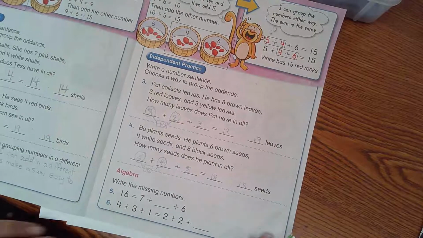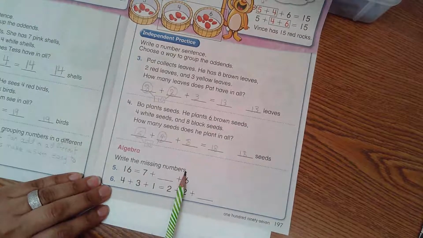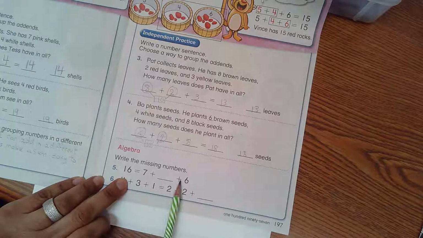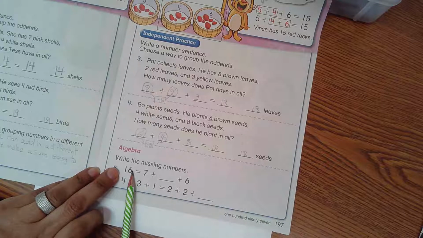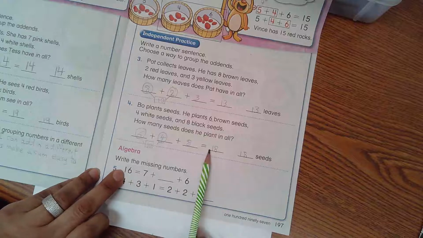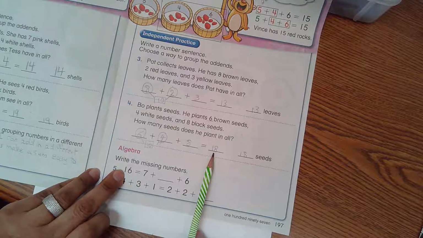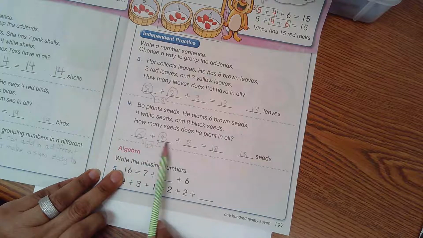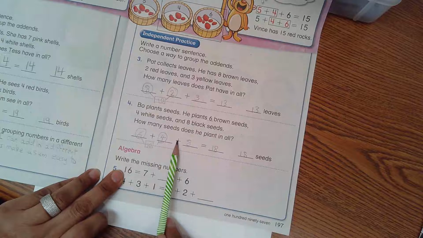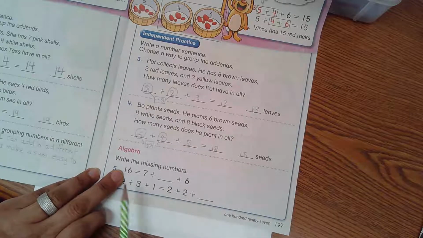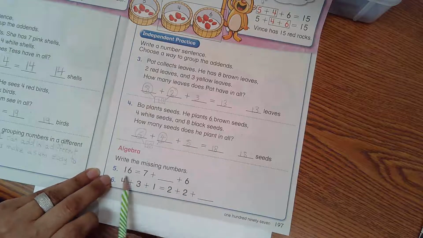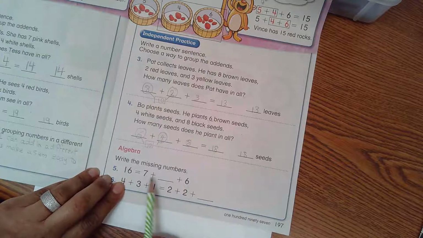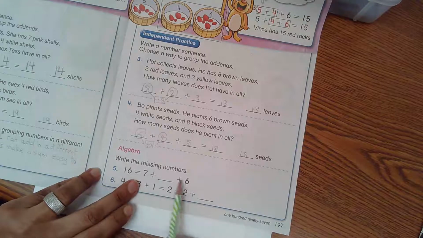Okay. Algebra. Write the missing number. 16 equals 7 plus number plus 6. So this is your sum. You can put it first or you can put it at the end. This is exactly like if I say 18 equals 6 plus 4 plus 8, or 6 plus 4 plus 8 equals 18. So I need to add 3 numbers and my answer should be 16. So I have 2 numbers. I have 7 and 6. So let's add 7 plus 6.